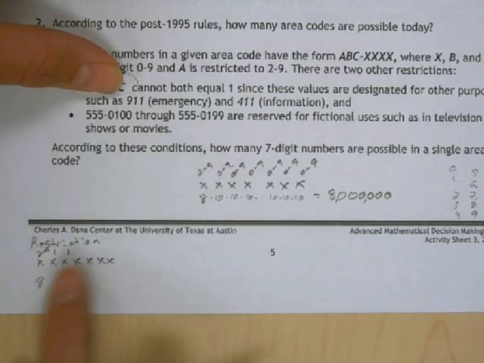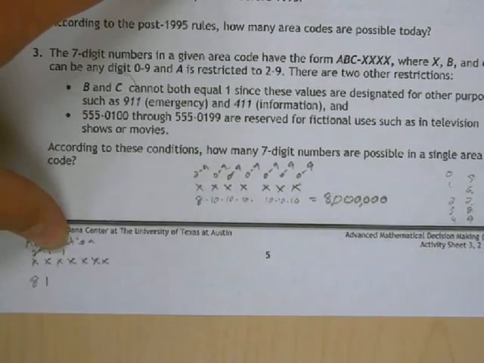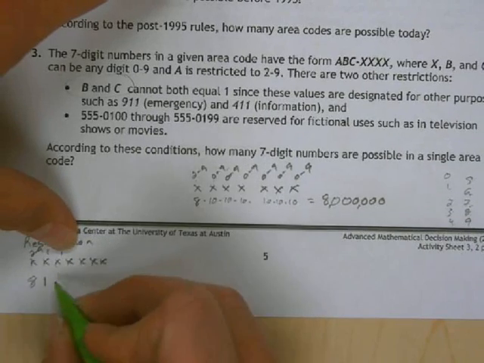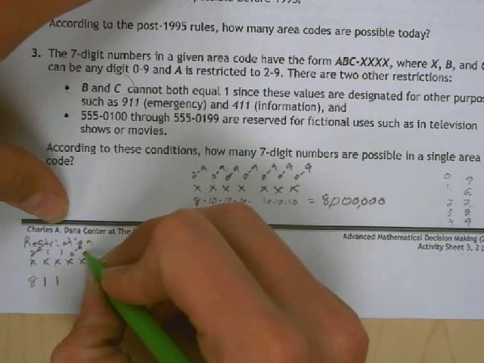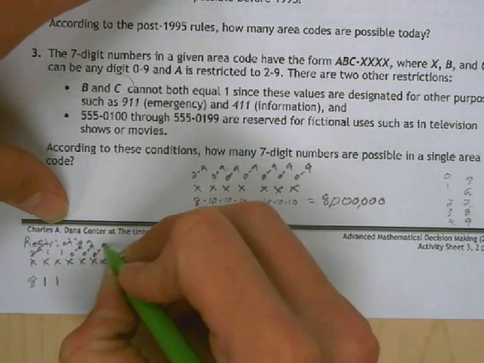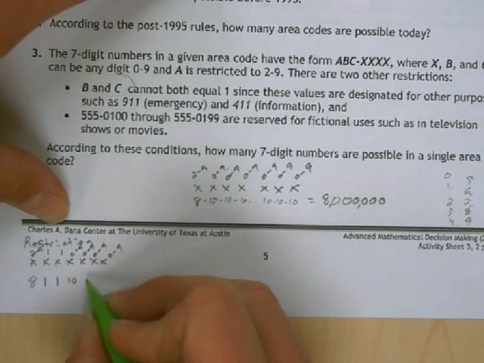If this is a 1, it has one option, and if I make this one a 1, it has one option. All the rest still have the option to be 0 to 9, which means each of those last 4 has 10 possible outcomes.